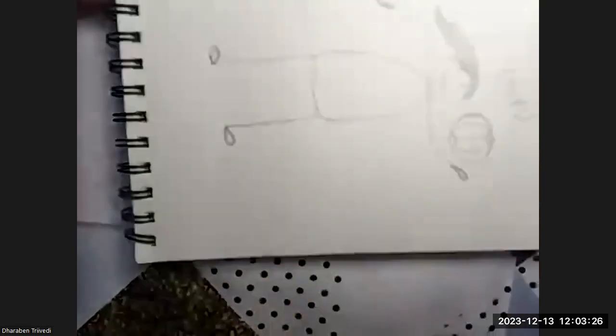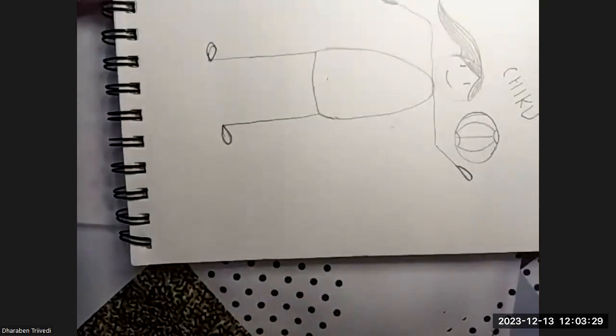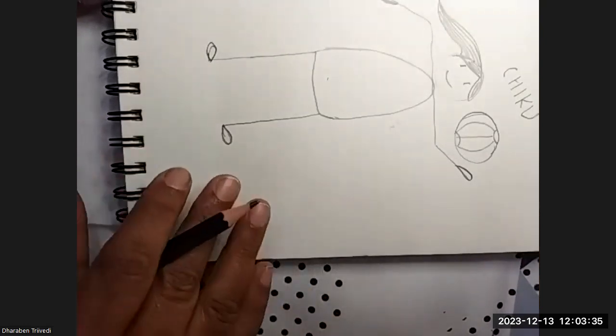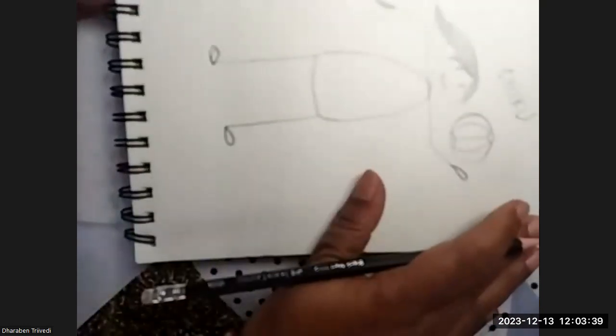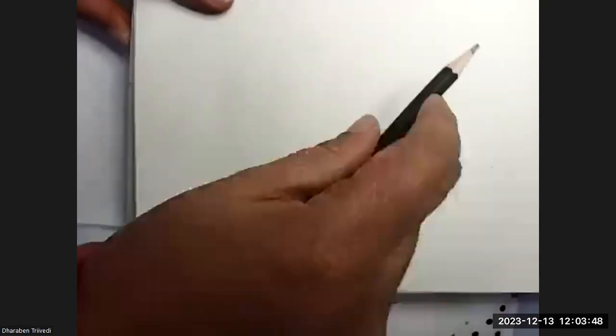Chiku likes to eat apples. So let us draw an apple. An apple a day keeps the doctor away.